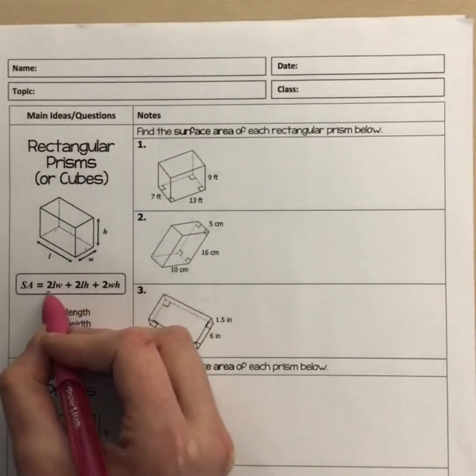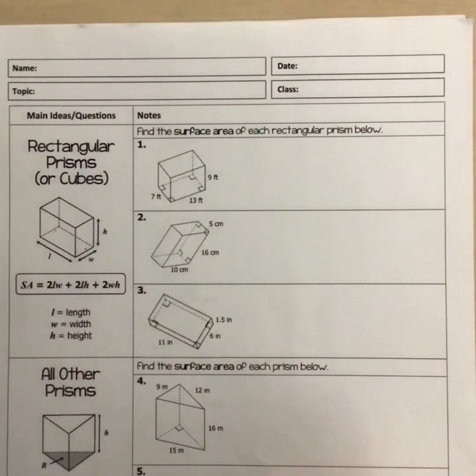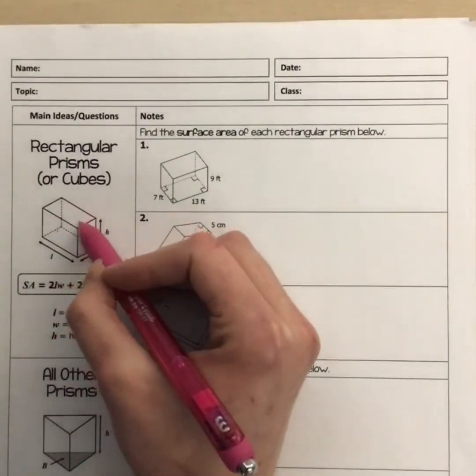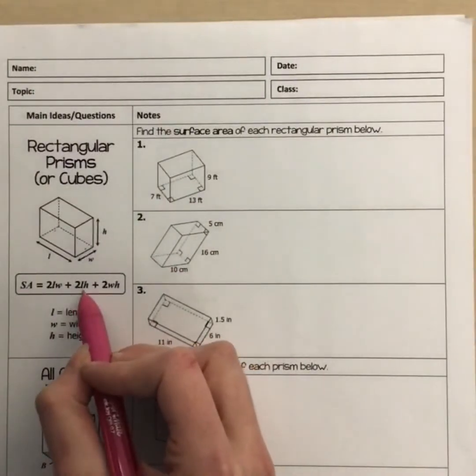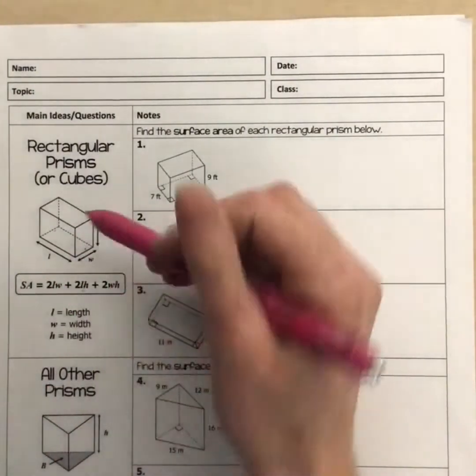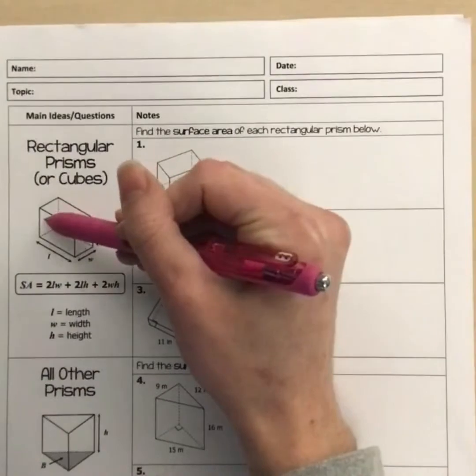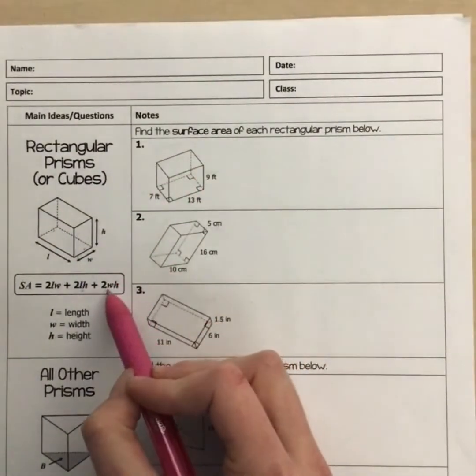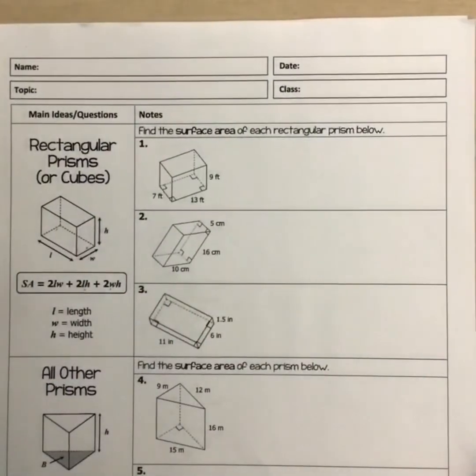So there's our 2 length times width for that one. We would also have length times height to get the 2 sides here. So that's 2 length times height. The last one, our last 2 sides, are these edges here, and that's the width and the height, and there's 2 of those. So that's how we get that surface area.